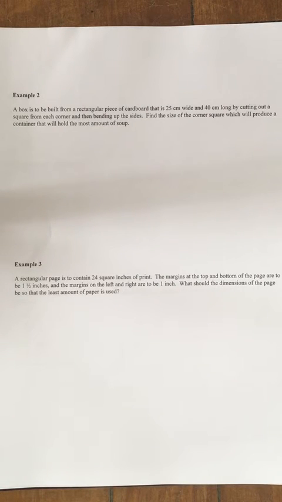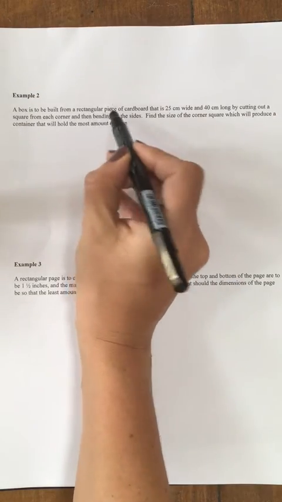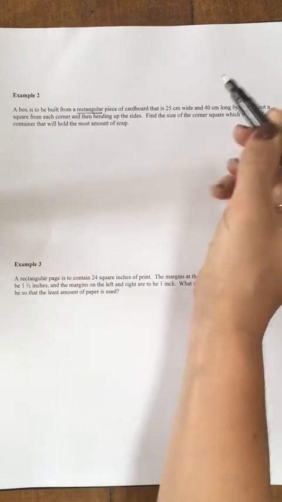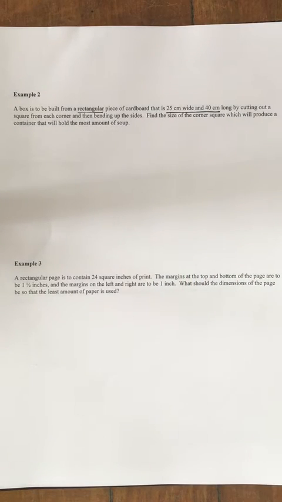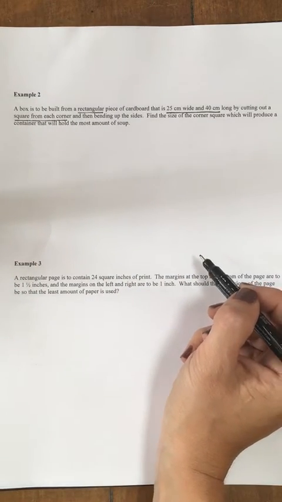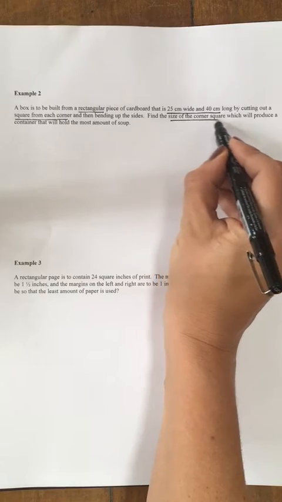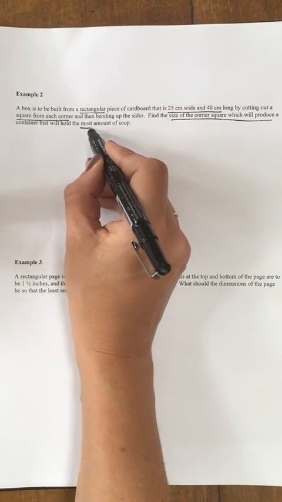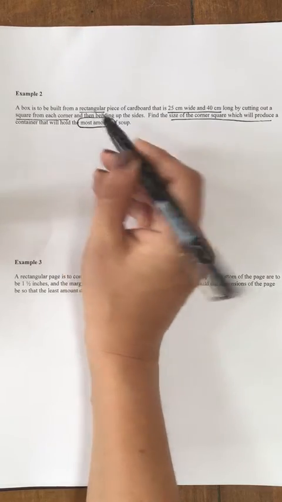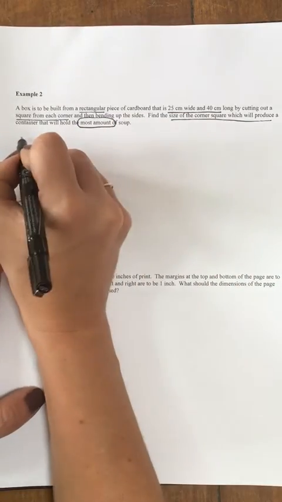Next example on optimization. A box is to be built from a rectangular piece of cardboard. We've got the dimensions, 25 centimeters wide, 40 centimeters long. We're going to cut out a square from each corner and then bend it up at the sides. We need to find the size of the corner that will produce a container that will hold the most amount of soup.